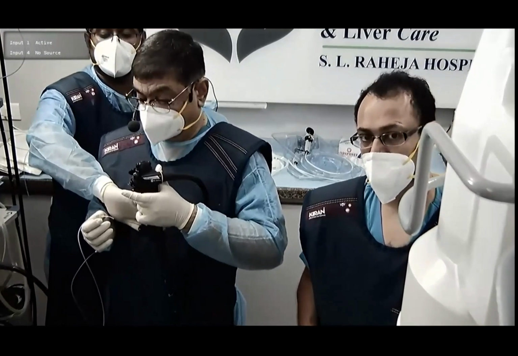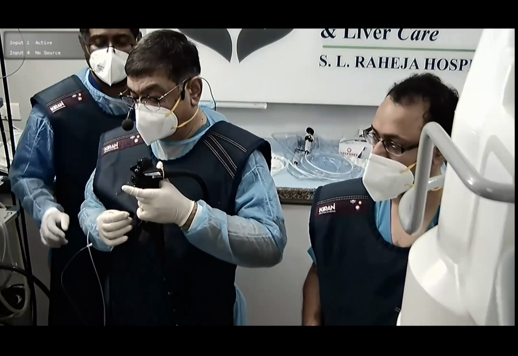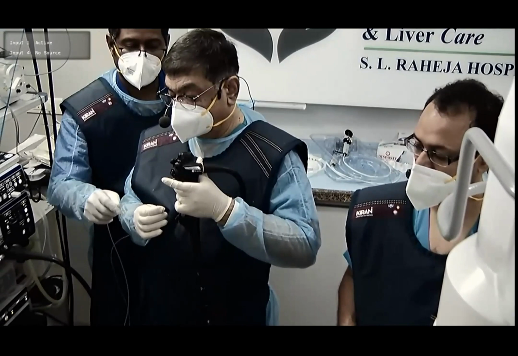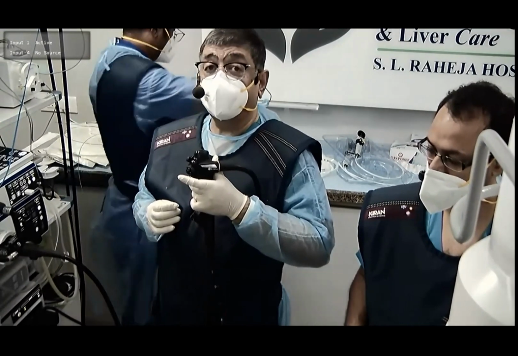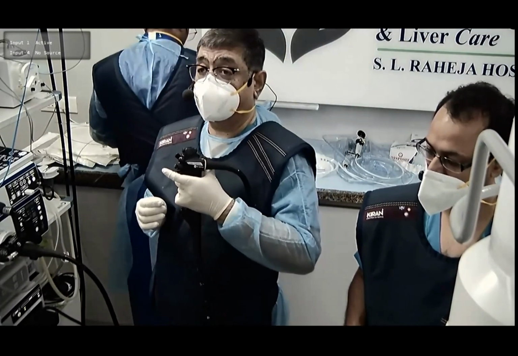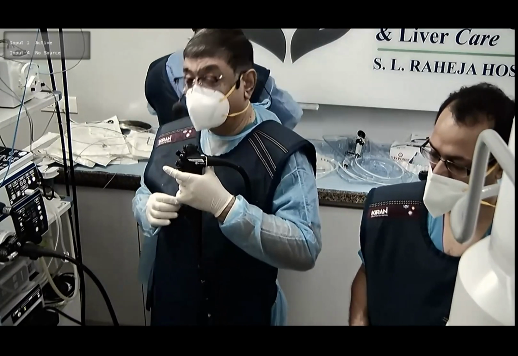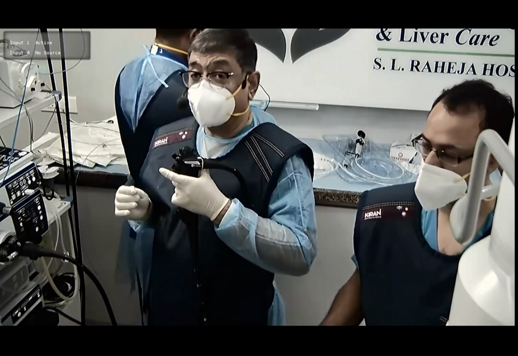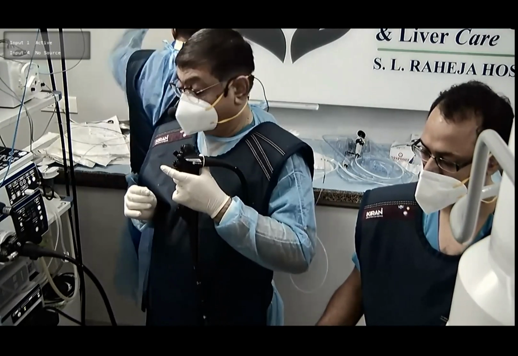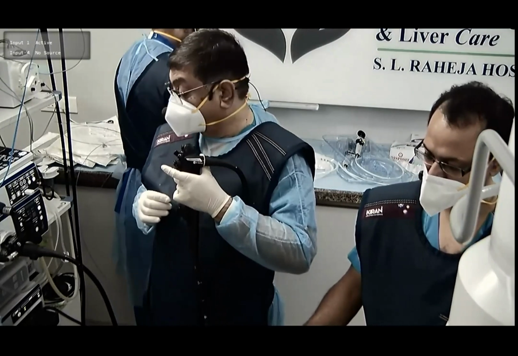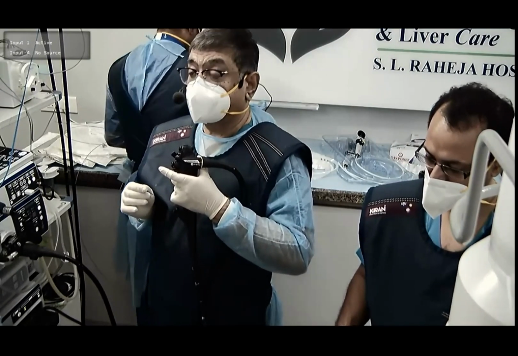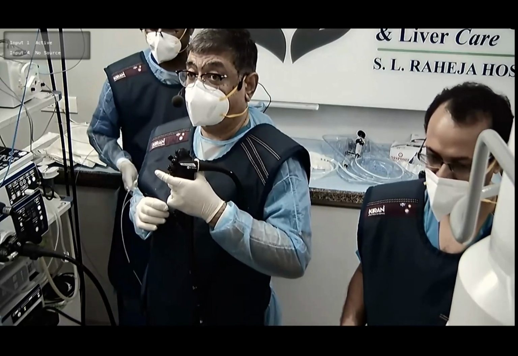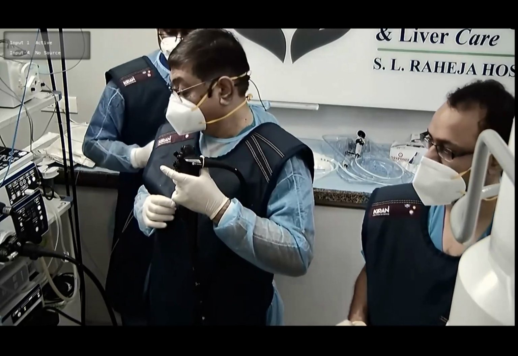Once we hold this wire, hold it tight, open the snare, and now we can put a sphincterotome over it. I will withdraw a little more. Is there enough wire? So I am withdrawing this wire. See this? So that a sphincterotome can pass over it, and then you can complete your ERCP. This should be enough, I think.